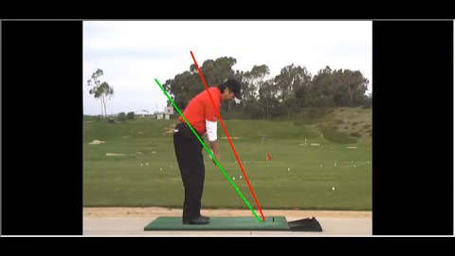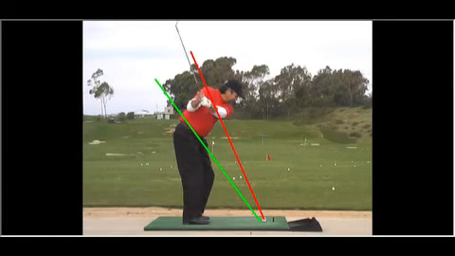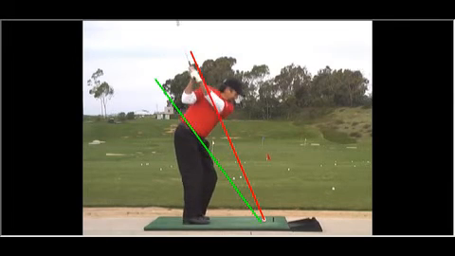Now, not only can I use slow motion, but I can also move frame by frame. So I'm going to manually move this in positions. So you can see we can go back, we can go forward. We can easily identify key positions to your golf swing.